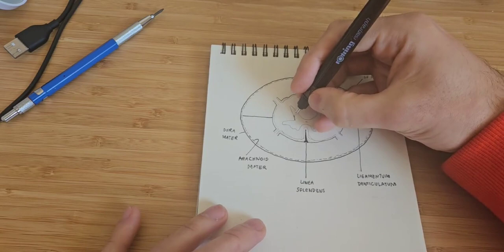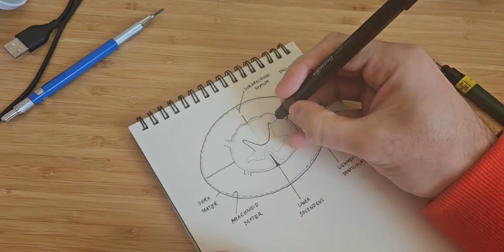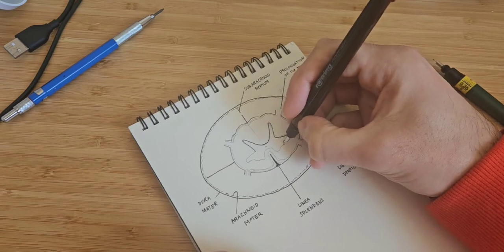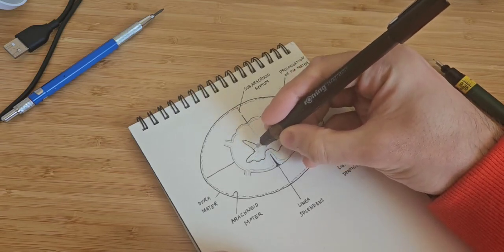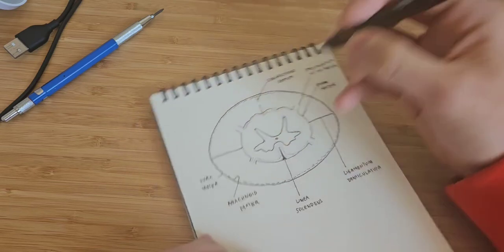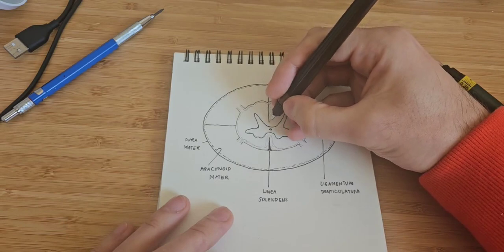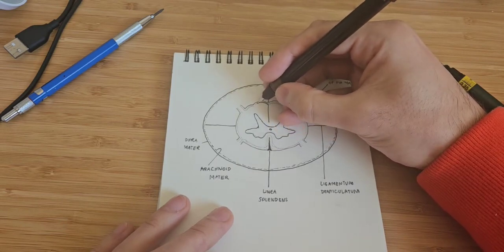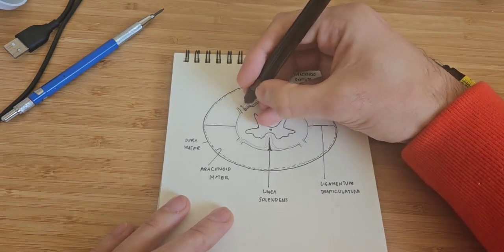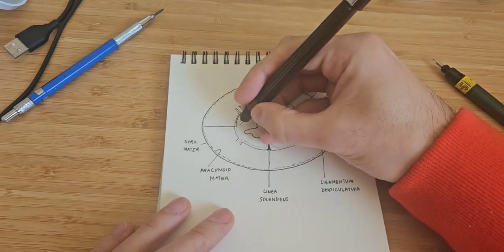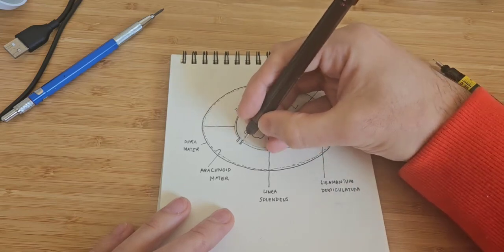So let me just finish this part here. Okay, central canal, and then I finish all the illustration related with the pia mater.